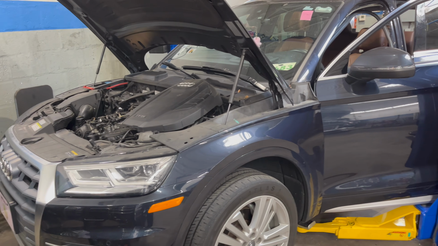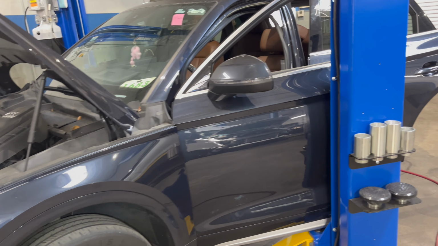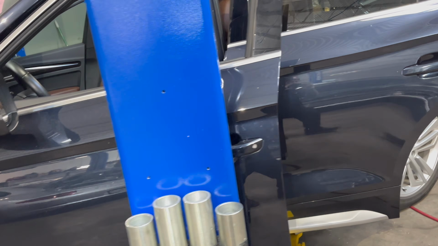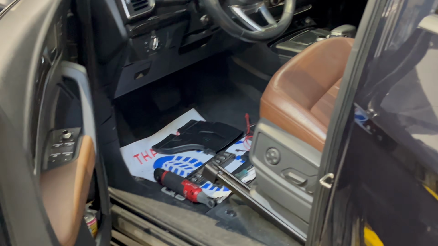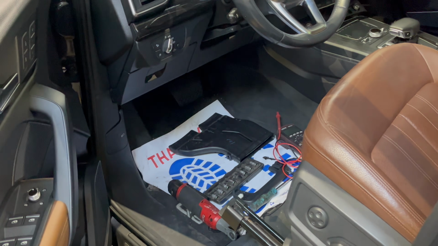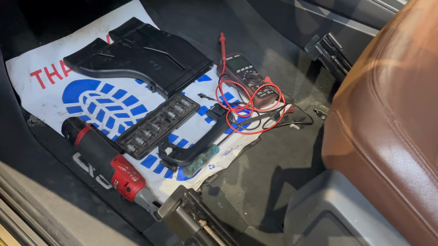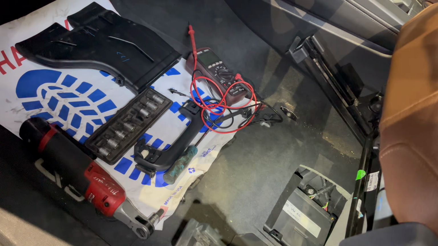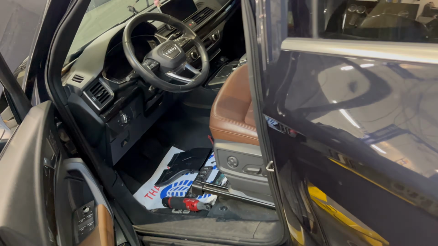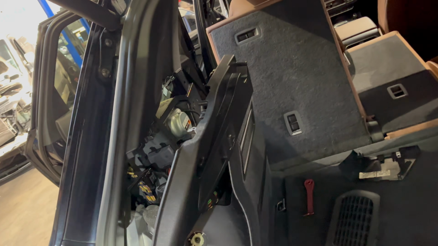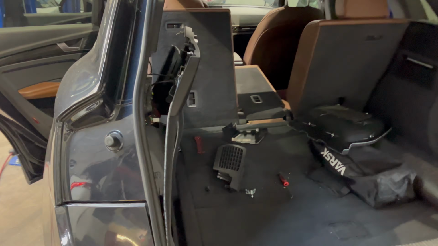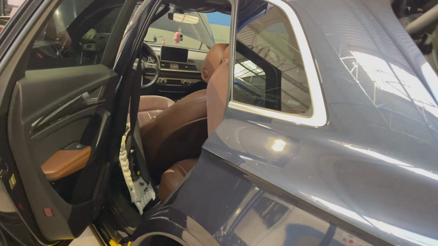All right, guys, so today we got this 2019 Audi Q5, which was a pain to get to the root cause of the problem. We had to go back and forth with service information, and as you can see, there is a lot of stuff that we had to take apart. Also back here.